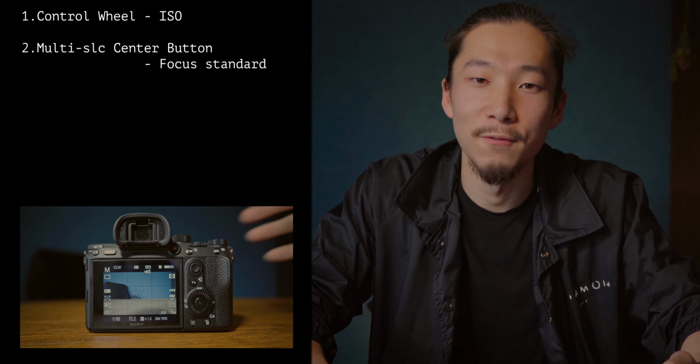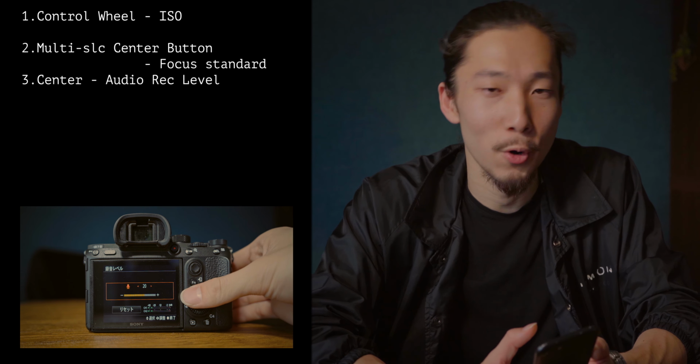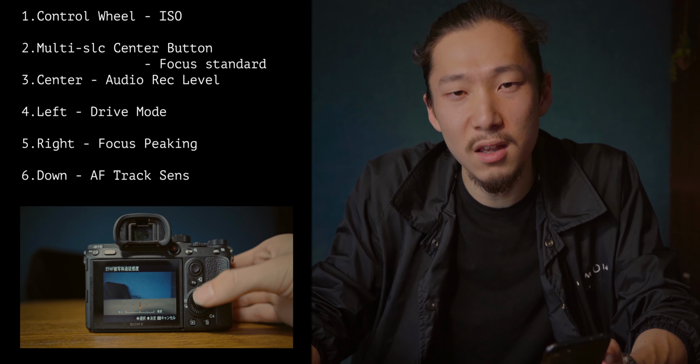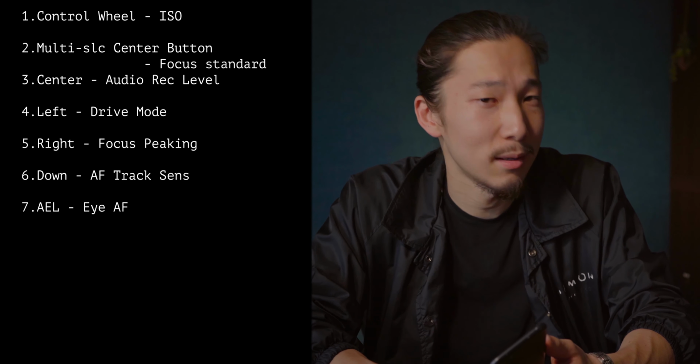And there are other custom button settings. Here it goes. Control wheel is ISO. Multi-select center button is focus standard. Center button is audio recording level. Left, drive mode. Right, focus peaking. Down, AF track sensitivity, which I don't use that much, so I think I'm going to change it. AEL button, IAF. And focus hold button is focus hold. Okay, this is pretty much it. Some of them are very useful and convenient, but there are some I don't use that much, so I think I'm going to customize them again. But right now, this is my current custom button setting. I hope it helps.